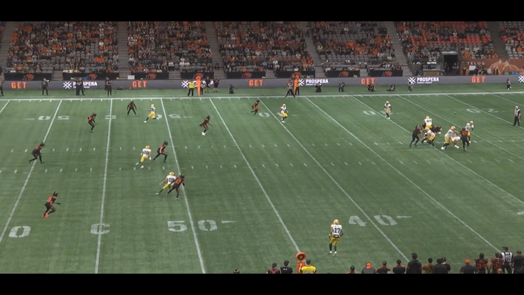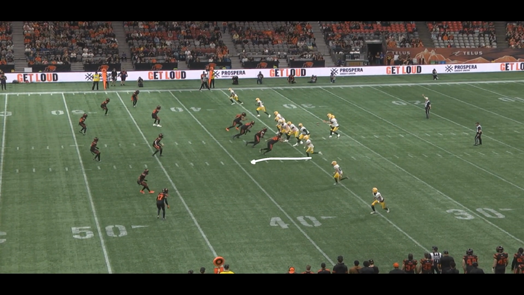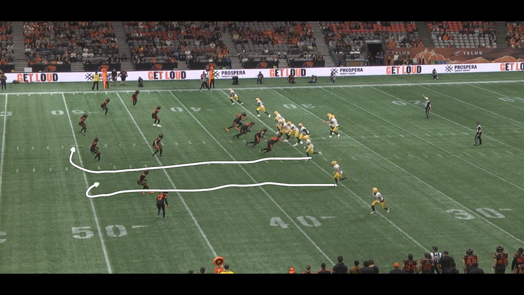Let's go through and see what's happening. Pause it right here. You're going to have a 15-yard curl right in here. You're going to have a 15-yard curl right here. And you're going to have a player sitting out here at 6 yards. This is basically what you would call a horizontal stretch to the wide side of the field.